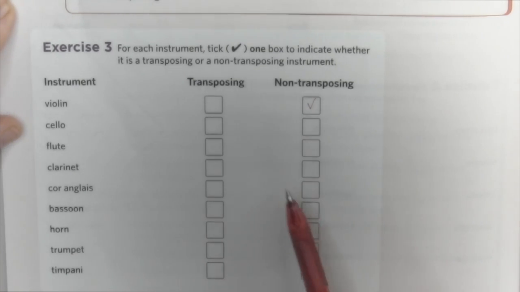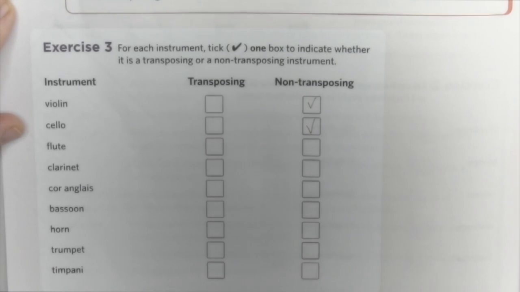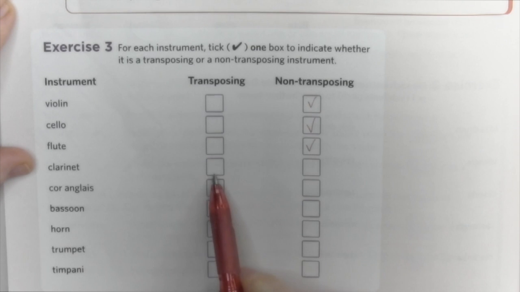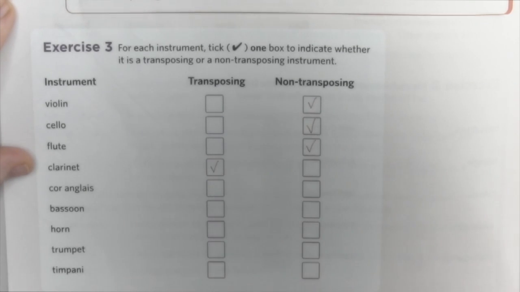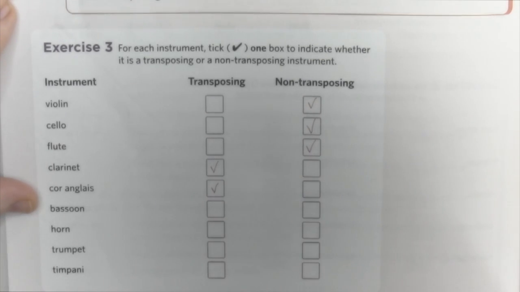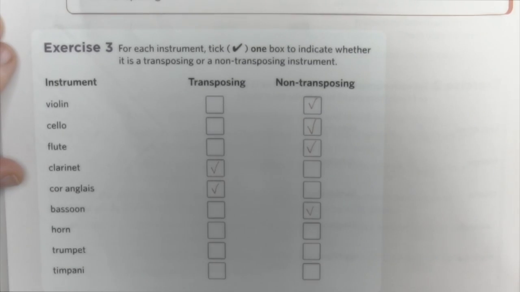So let's have a look. The cello is non-transposing because what they read, they produce. The flute is also non-transposing, and here it is the clarinet. It is a transposing instrument. We said that there is a clarinet in B flat, in A, and so forth. So it is a transposing instrument. And so is the cor anglais. The bassoon is not a transposing instrument because a fagotto player would read and play the same pitch.